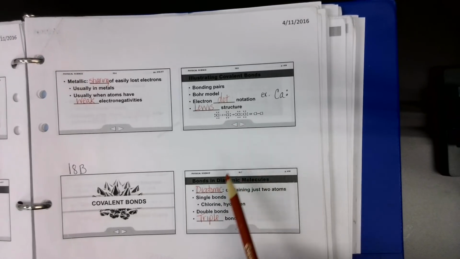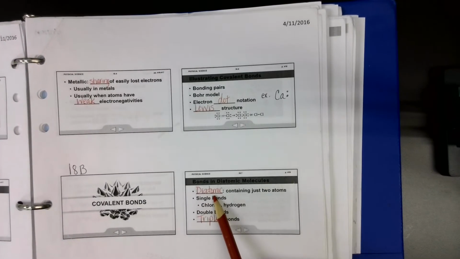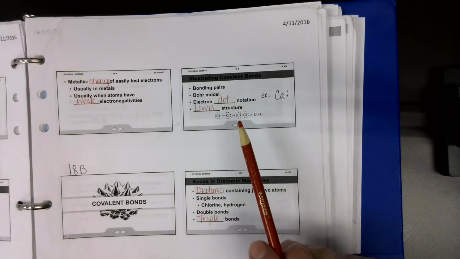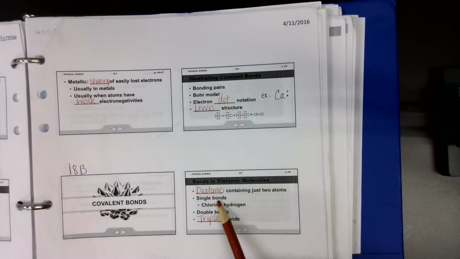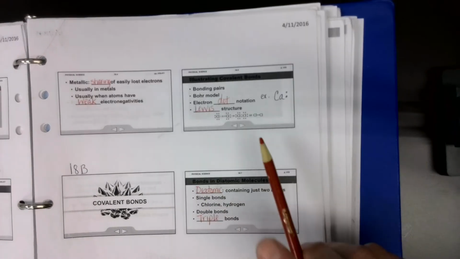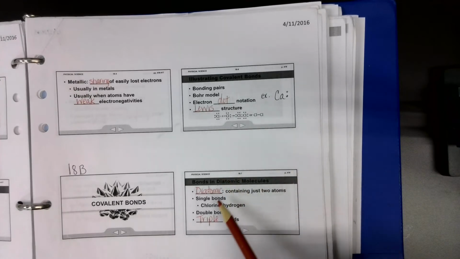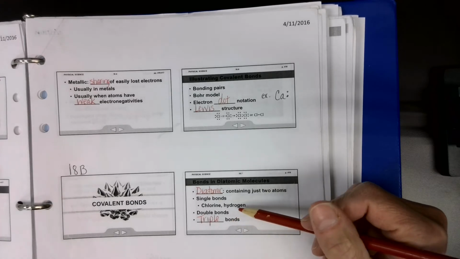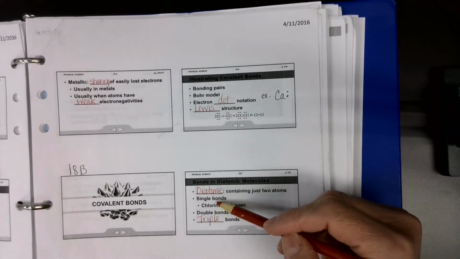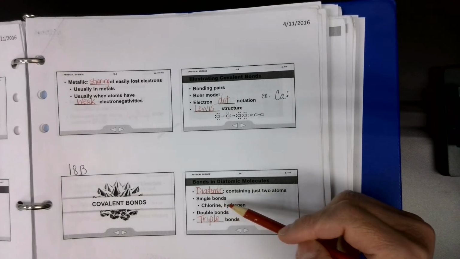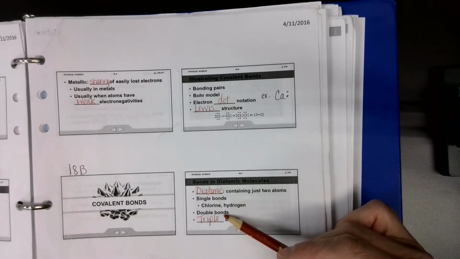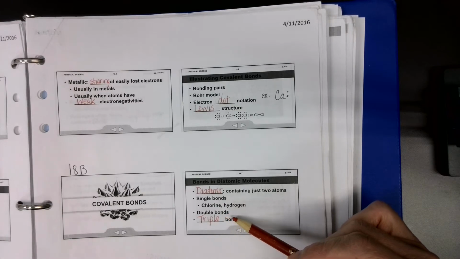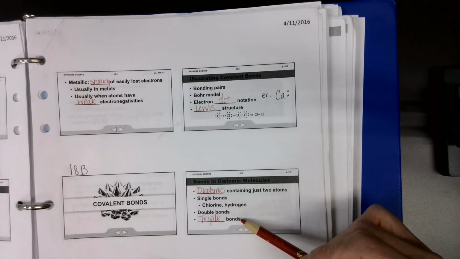Okay, this would be an example of something that we would call diatomic. Diatomic means you have 2 atoms of the same element and they're bonding together. A single bond is going to be the sharing of just one pair of electrons. Chlorine, hydrogen, different elements that would share one pair with another of chlorine or another of hydrogen. Double bonds means you would share 2 pair of electrons, and triple bonds sharing 3 pair of electrons.